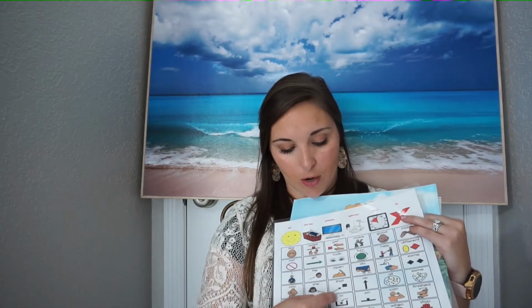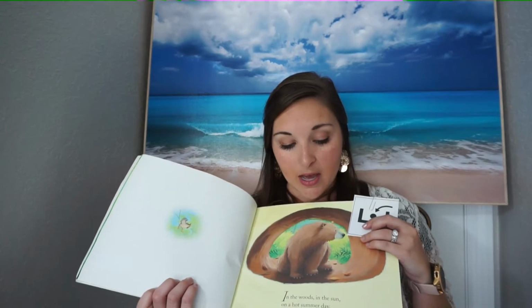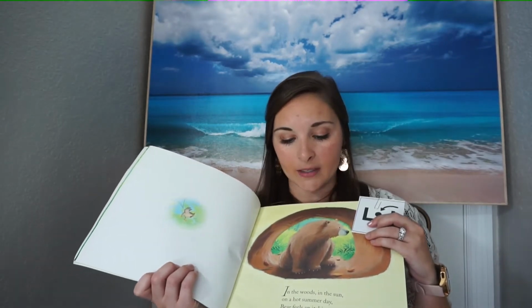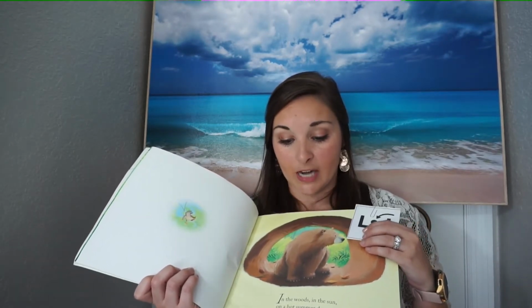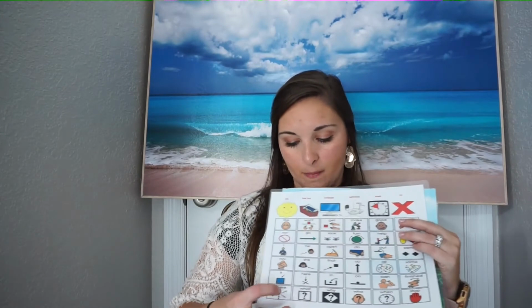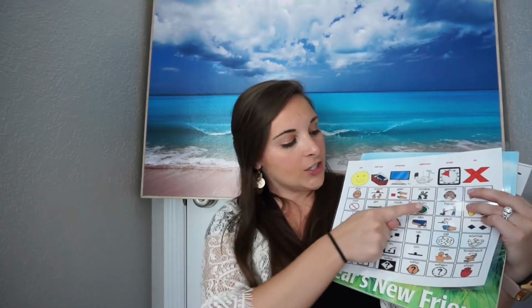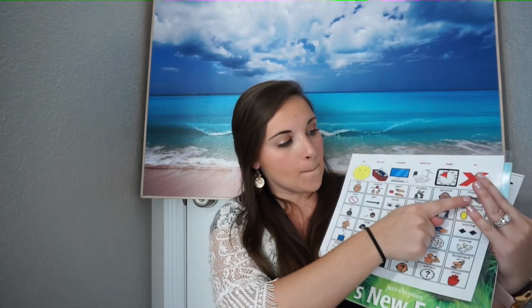Our first page, you saw my symbol was in. So our first page says, in the woods, in the sun, on a hot summer day, Bear feels an itching to head out and play. So where is our bear? He is in the woods. Let's turn and look at more to see what happens with our friend Bear.